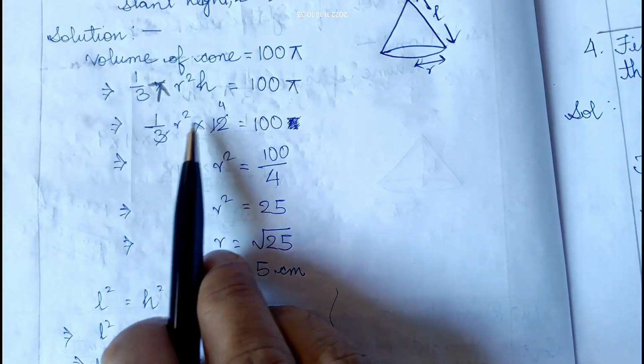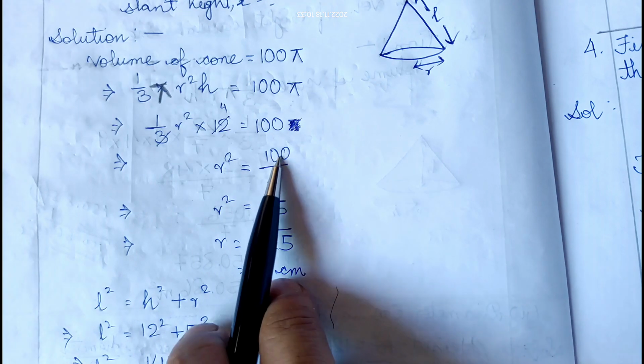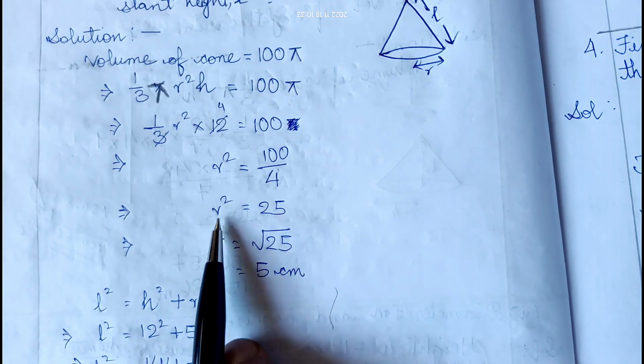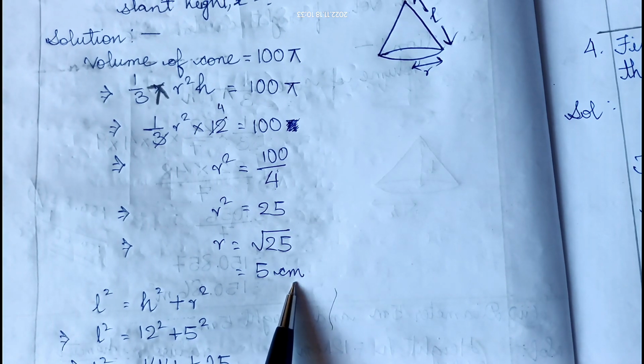12 and 3 can be cancelled, it will be 4. So r square will be 100 by 4. 100 by 4 is 25. Since r square is 25, r will be root over 25, which will give 5 cm.